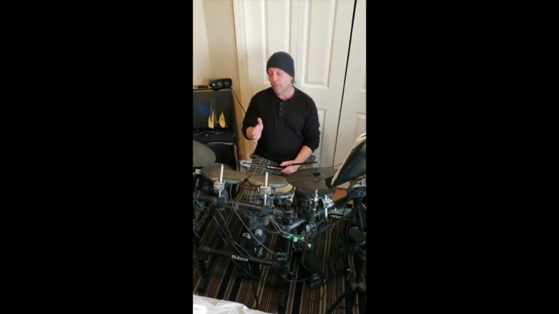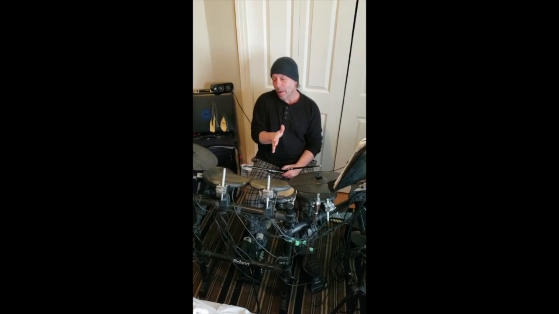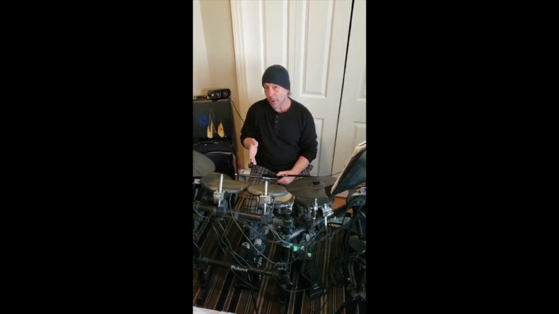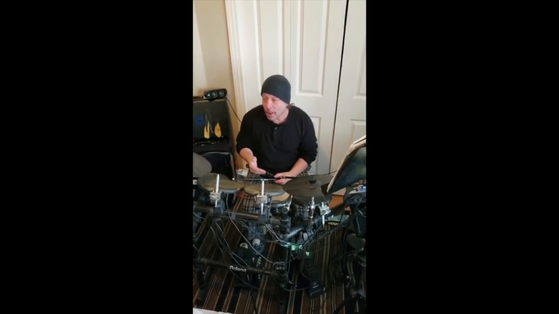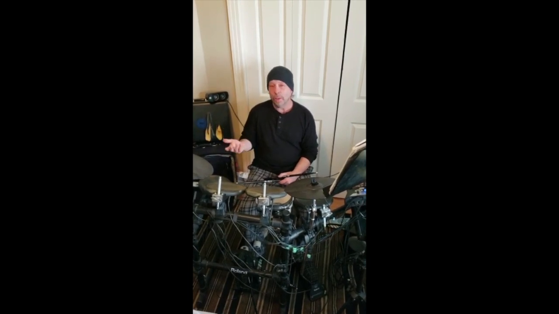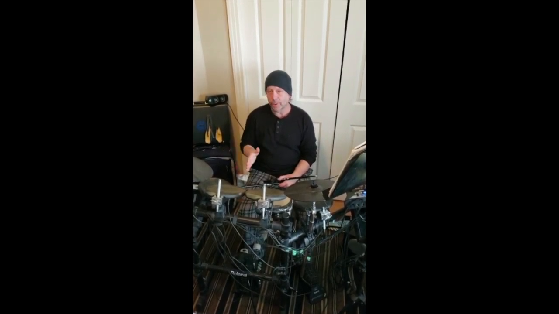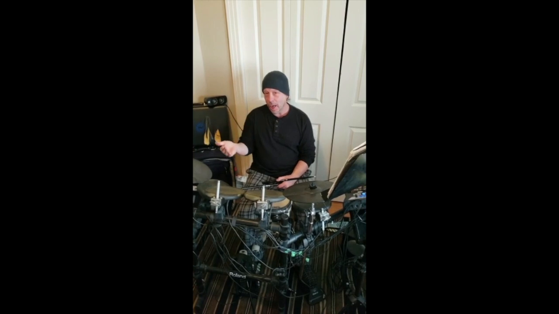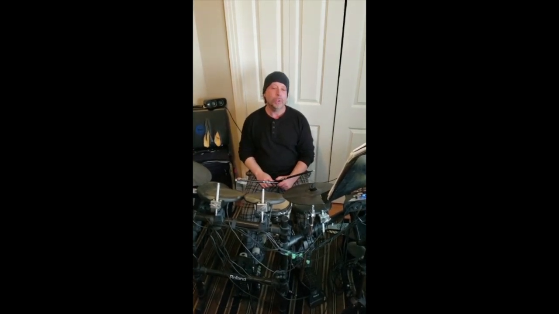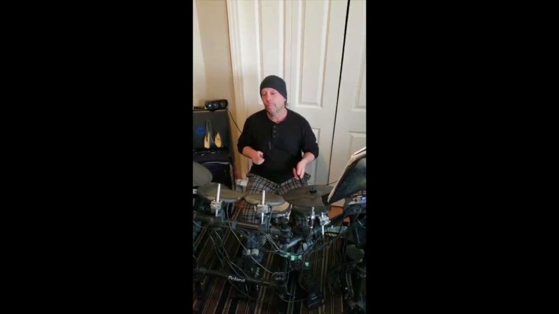So now I'm going to move the bass drum over from the E starting position to the and starting position. There's only one example of this, and this is and ah. So, and ah. 1, 2, 3, 4.